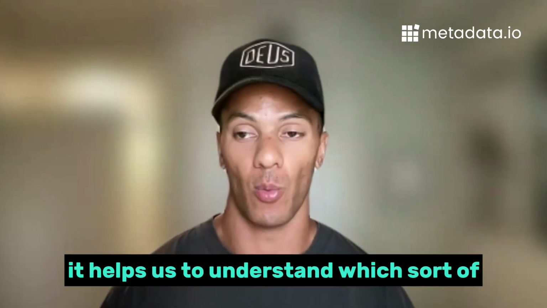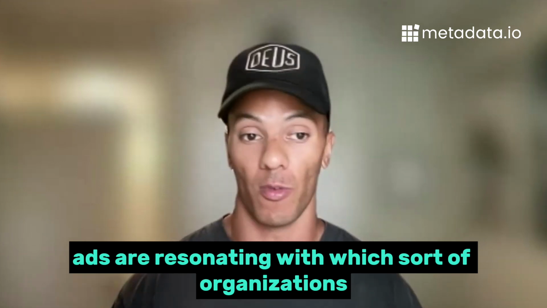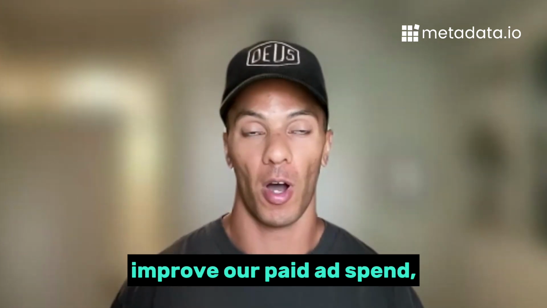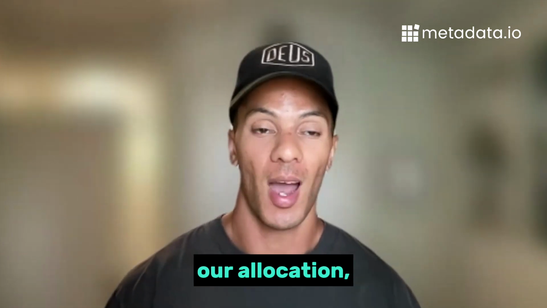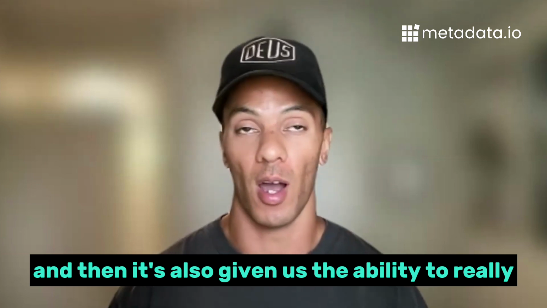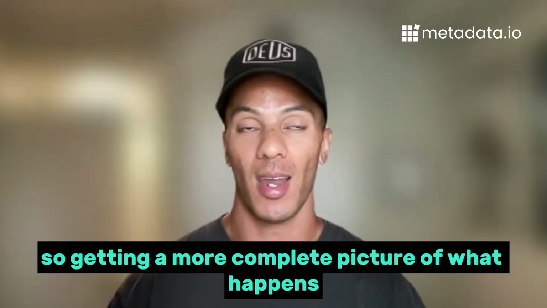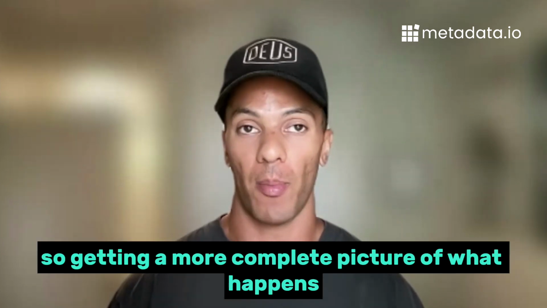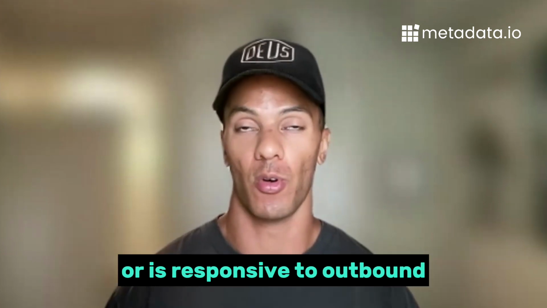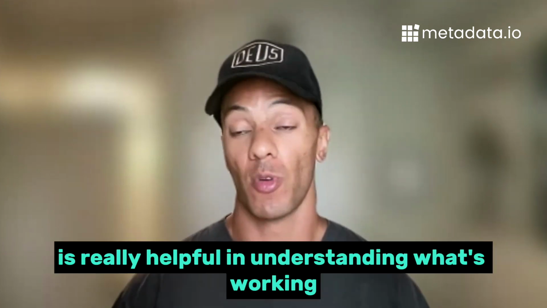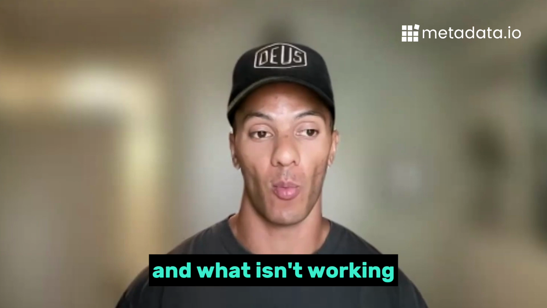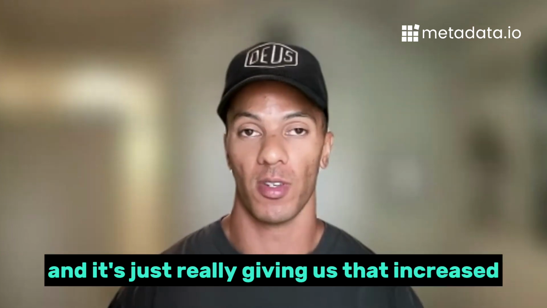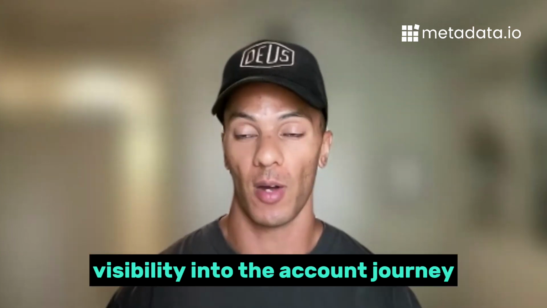So it helps us to understand which sort of ads are resonating with which sort of organizations, improve our paid ad spend, our allocation, and then it's also given us the ability to really enhance our attribution. So getting a more complete picture of what happens before an account actually converts or is responsive to outbound is really helpful in understanding what's working and what isn't working. And it's just really given us that increased visibility into the account journey.